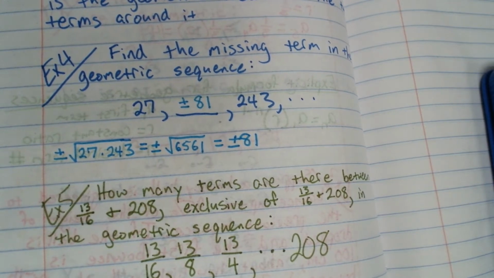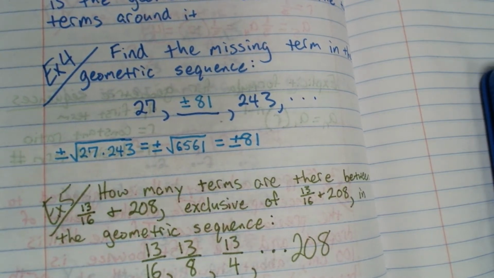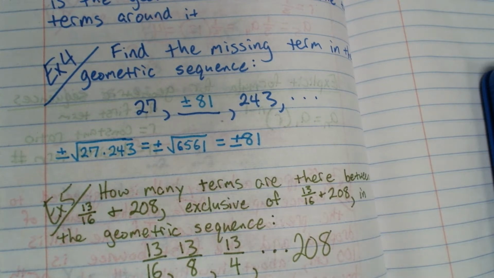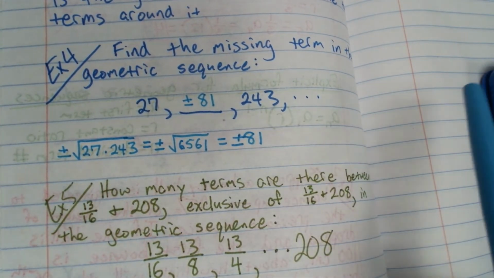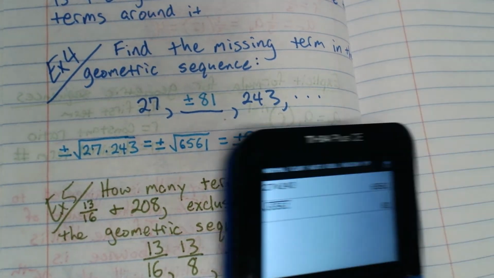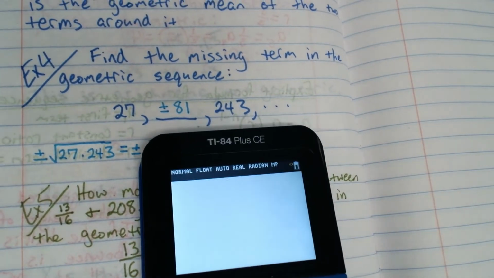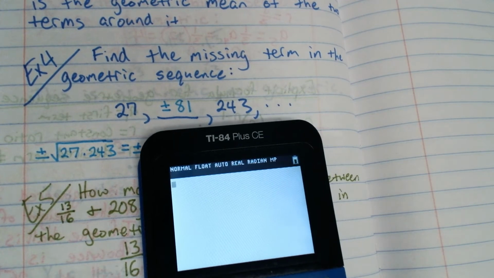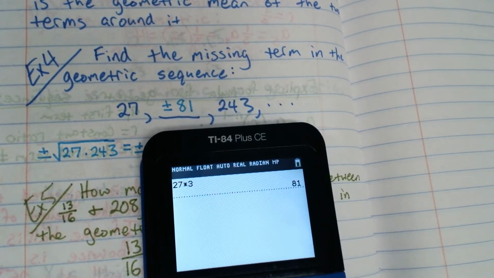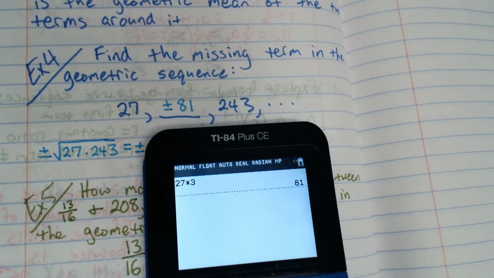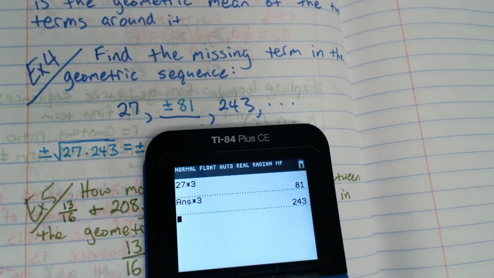You want to make sure, unless you can tell what the number definitively should be between those two, that you keep that plus or minus sign just in case. You can see if the pattern is, let's say, multiplying by 3, 27 times 3 would give us 81. If we multiply it by 3 again, we get 243.